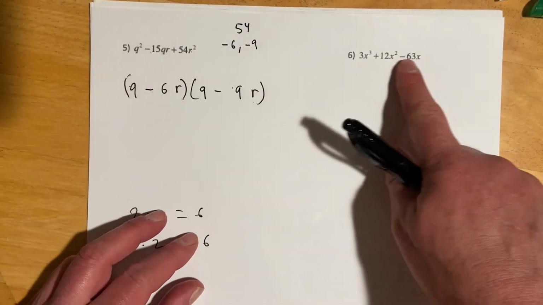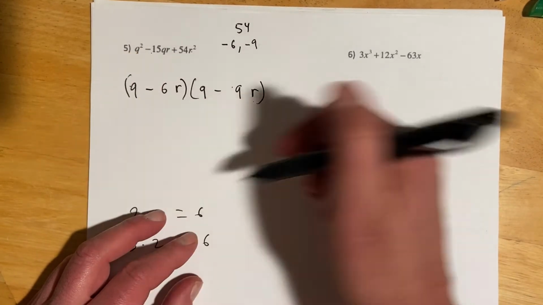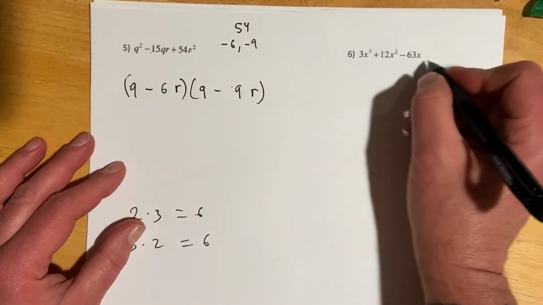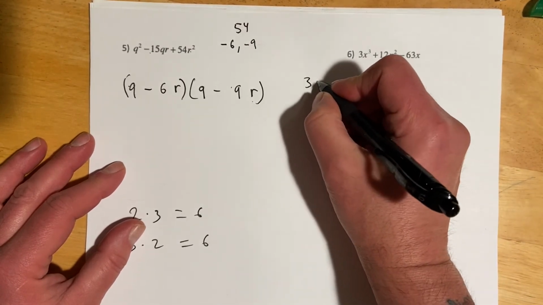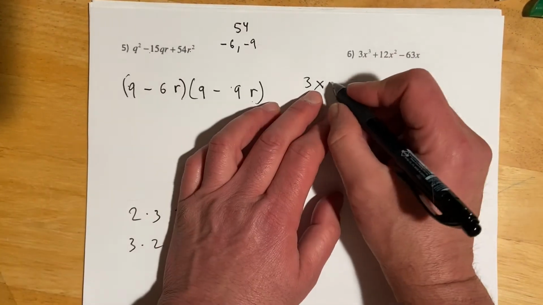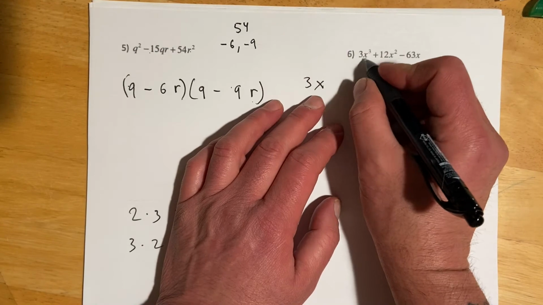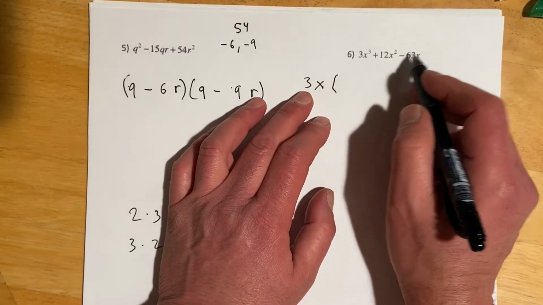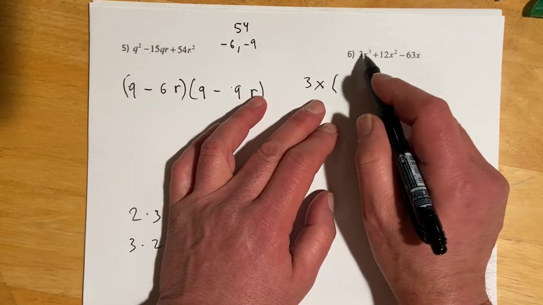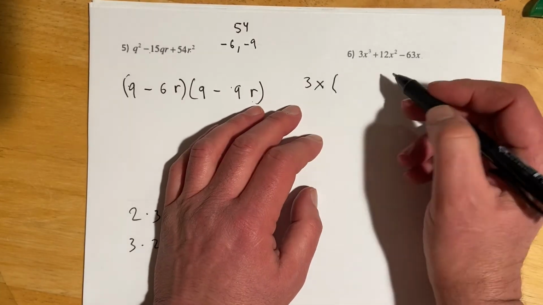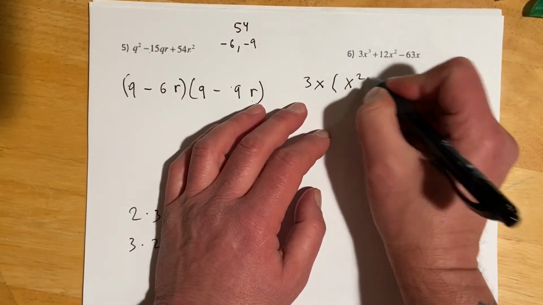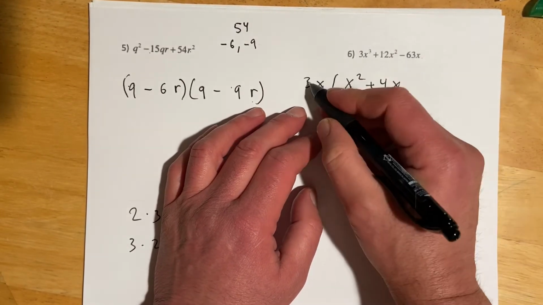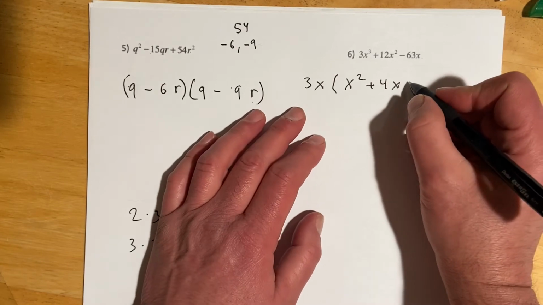Over here, this one is not currently leading with a 1, but that's because this has a greatest common factor. So we will pull the greatest common factor out first, because that's kind of our step 0 for every problem. This is just the first one that's had one. So, and then let's see, we had x cubed, x squared, and x, so I'm pulling out x, 3, 12, and 63, so I'm pulling out a 3. And that's going to leave x squared, 3 goes into 12, plus 4x times 3 goes into 63 minus 21.